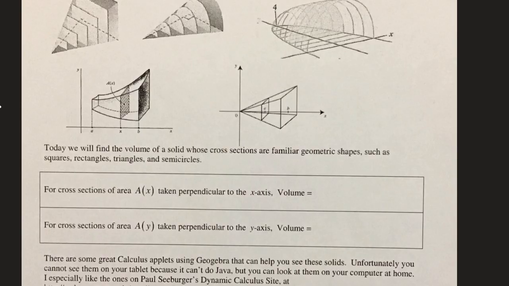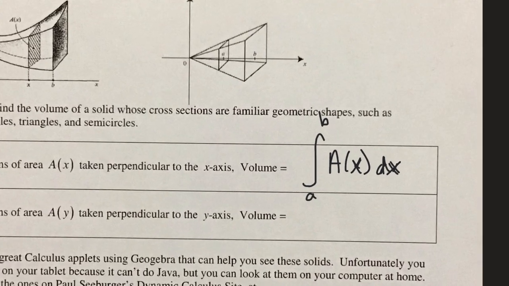remember, this is volume. Volume is the accumulation of area. So the volume of our cross section is the integral of the area of your shape, okay, with respect to x. Okay, so it's an integral.